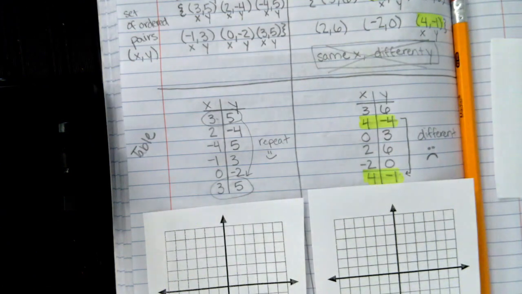Alright, so for this first one here, we're going to just plot these points. And the second one, we're going to plot these points. So if you want to work ahead, you can. If you're feeling a little bored, you're waiting for everyone else to get caught up, go ahead and plot your points. Double check as you go.